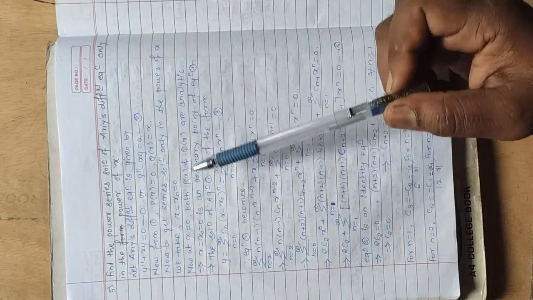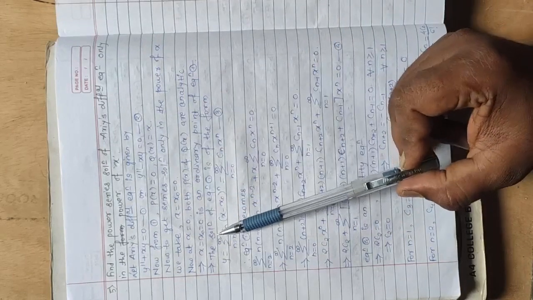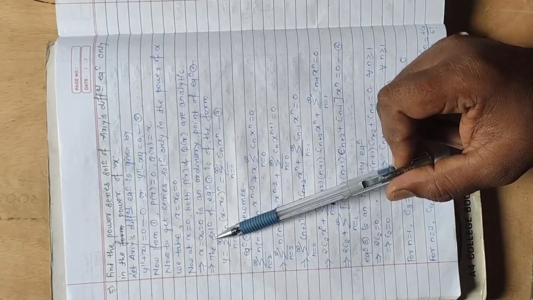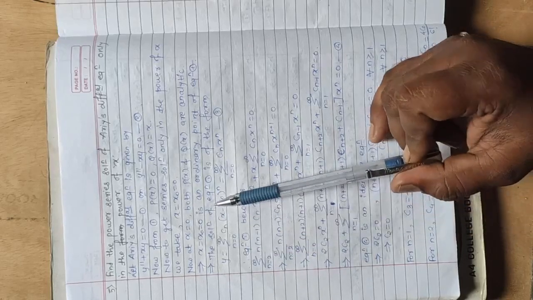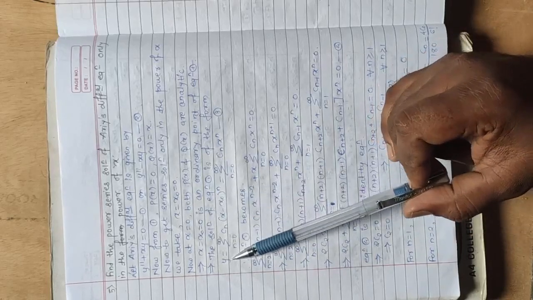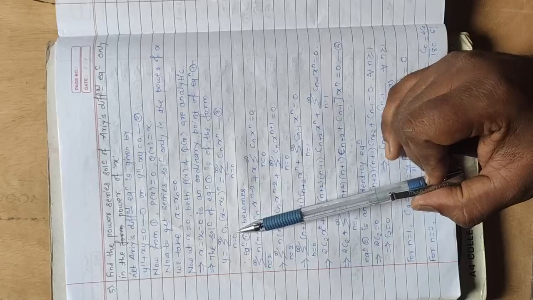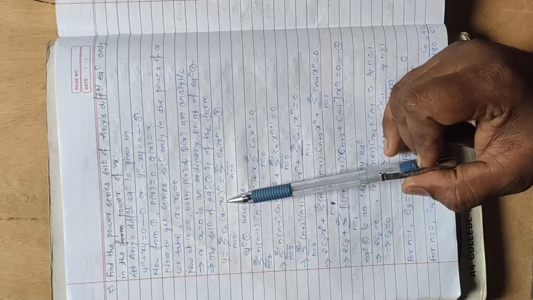So it is an ordinary point of the given differential equation. Now, as it becomes an ordinary point for the given differential equation, we can assume the solution of equation number 1 is of the form y is equal to summation n running from 0 to infinity cn (x minus x naught) to the power n.